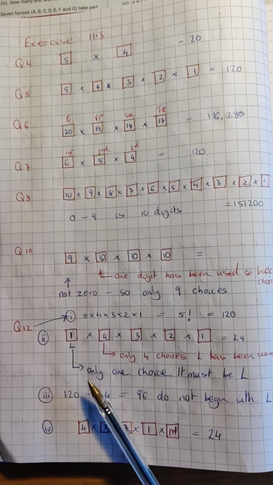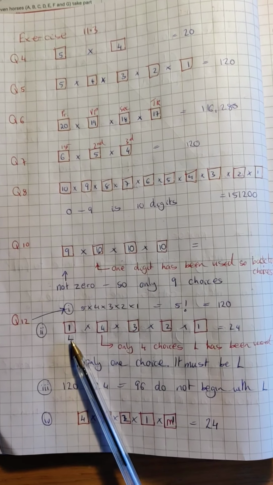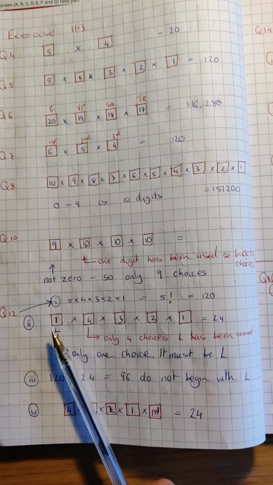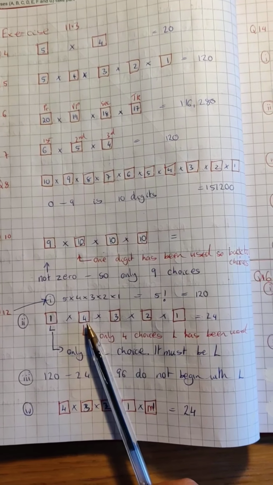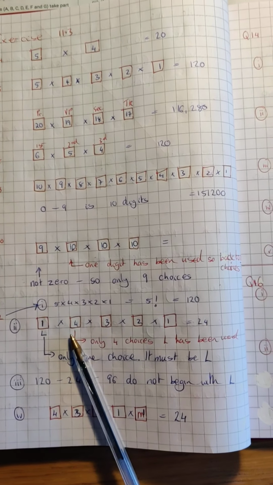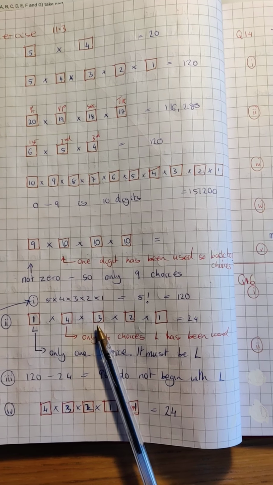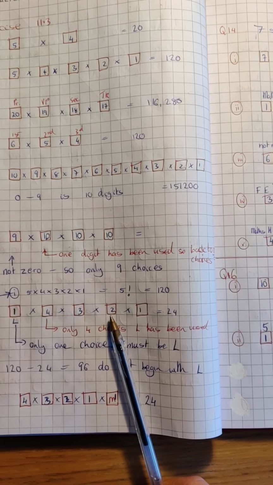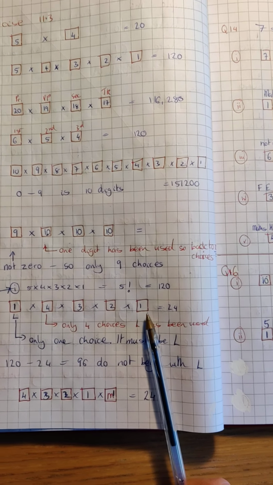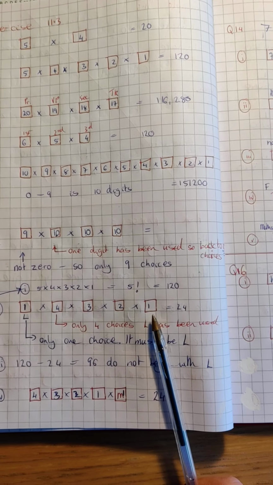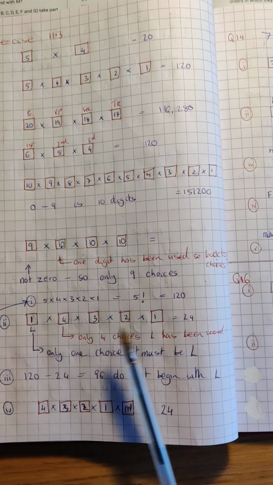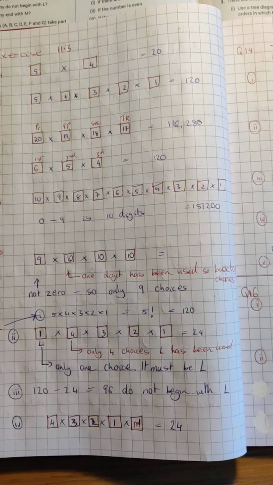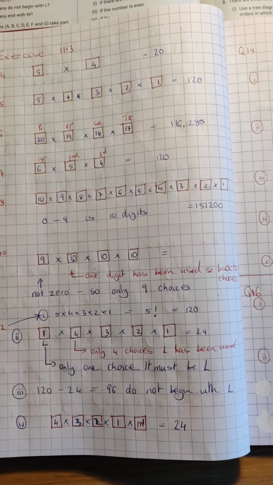Now, there are some restrictions here. How many begin with the letter L? So L must go in the first slot. So modal, M-O-D-A-L. L is gone. I have M-O-D-A, which go in here. Could go in here. Say I put M there, I'm left with O-D-A for this one. Say I put D here, I'm left with O and A as choices here. Put O there, I'm left with A as a choice here. I should have said A. Okay, so multiply those out and you will get 24.